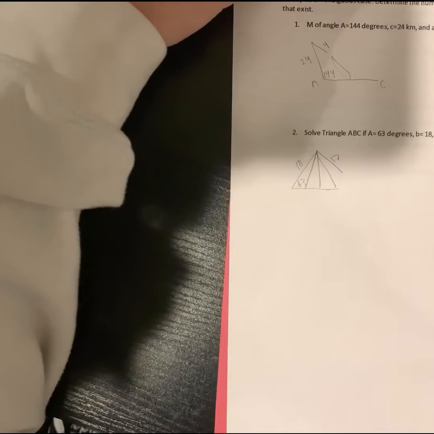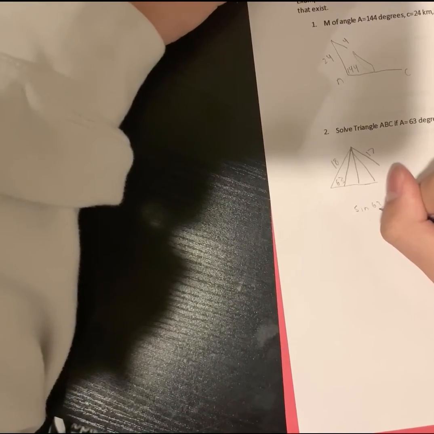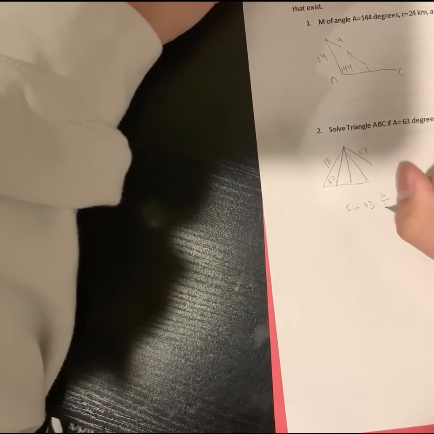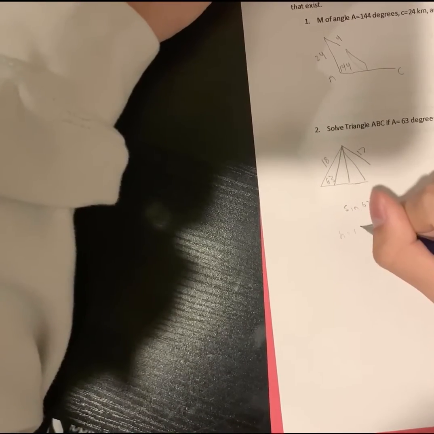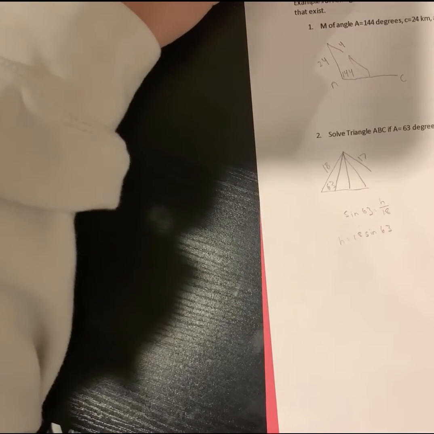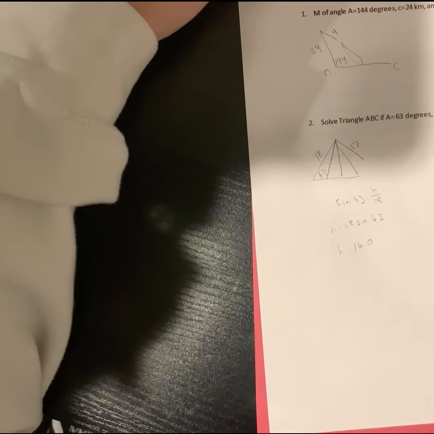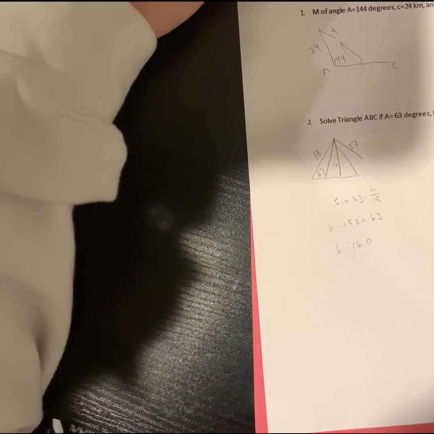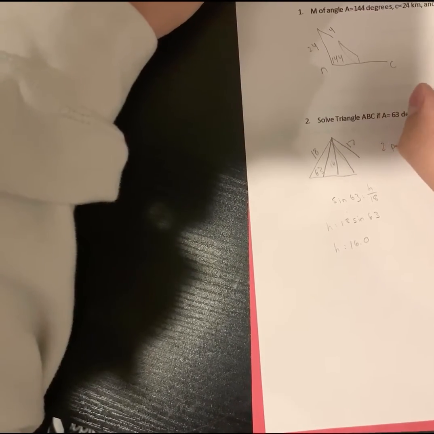To find the height, we do sine of 63 degrees is equal to the height over 18. To get the height, you do 18 times the sine of 63, which would be 16.0. So we know the height is 16. Side A is greater than the height, so there are two possible solutions.